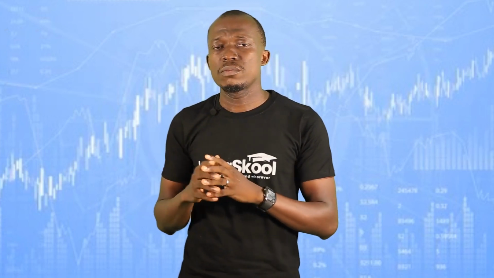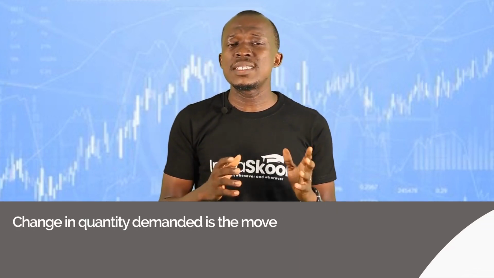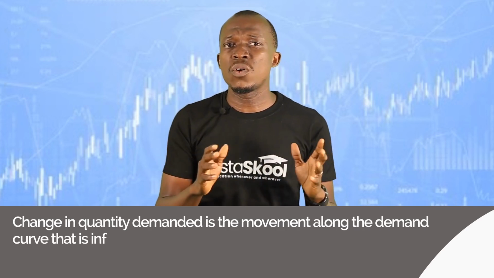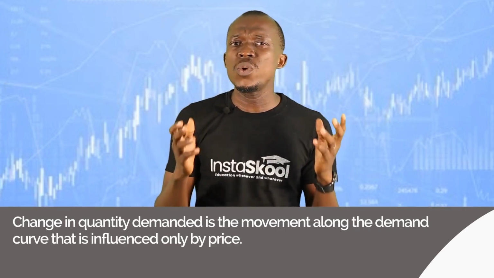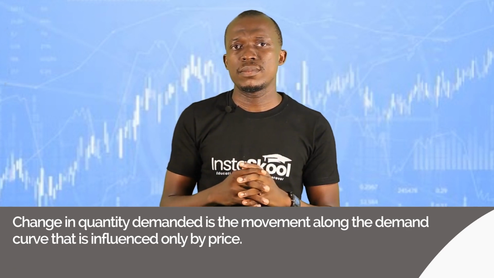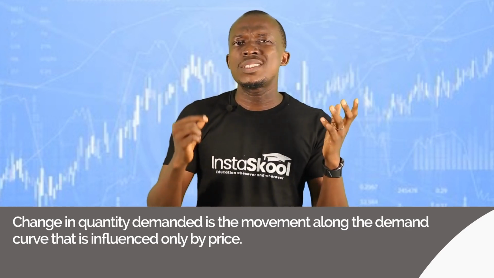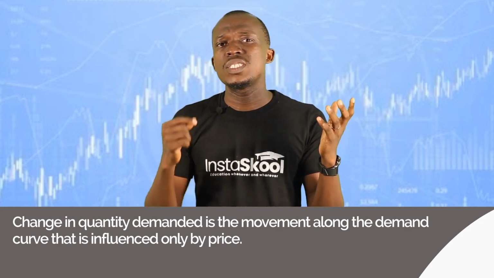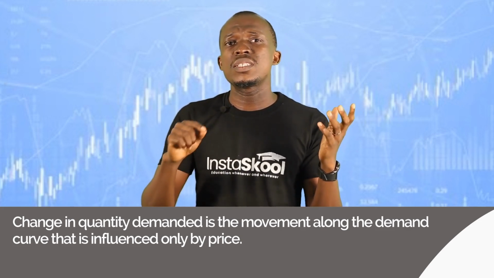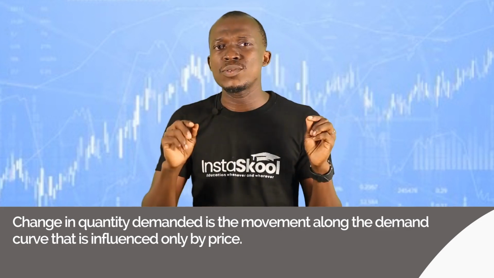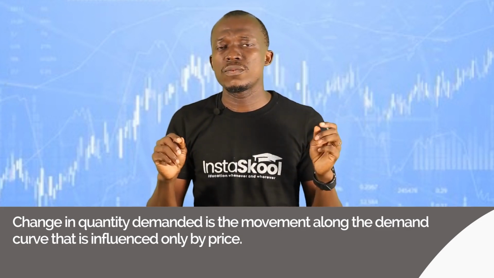Change in quantity demanded refers to movement along the demand curve. Some people use it interchangeably. It is the movement along the demand curve that is influenced only by price. That is, when price changes, the quantity demanded also changes. This causes the movement along a single demand curve.